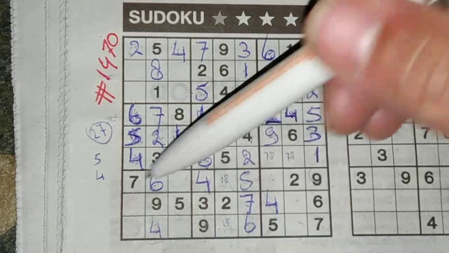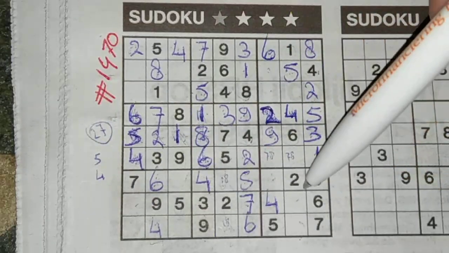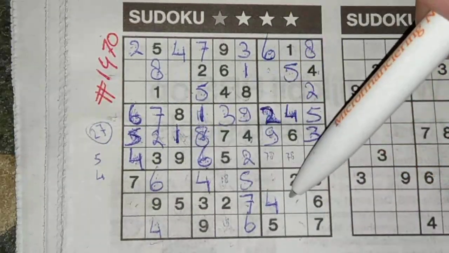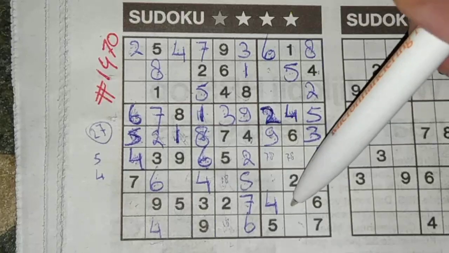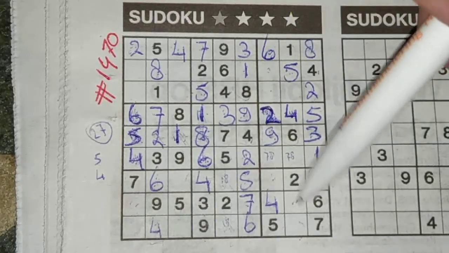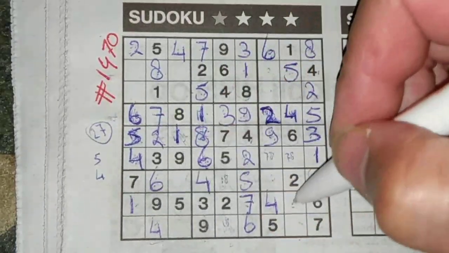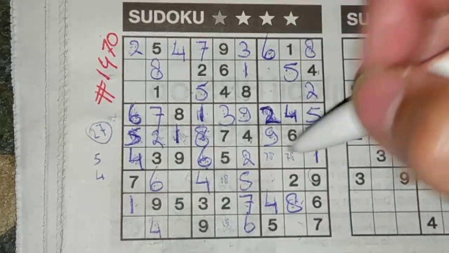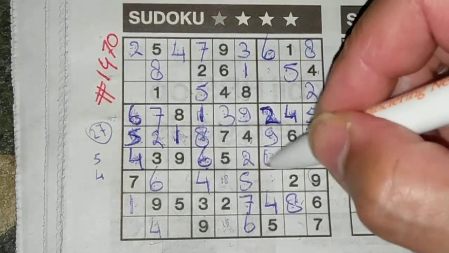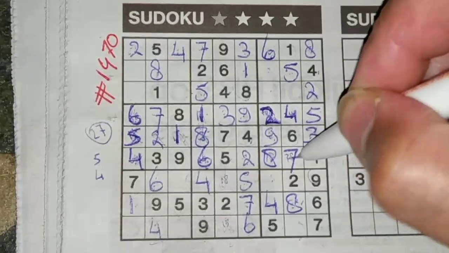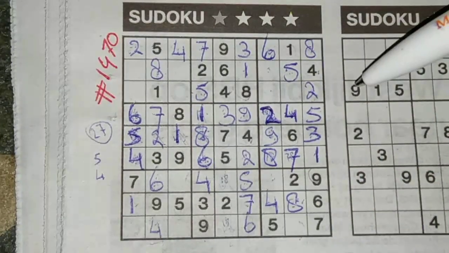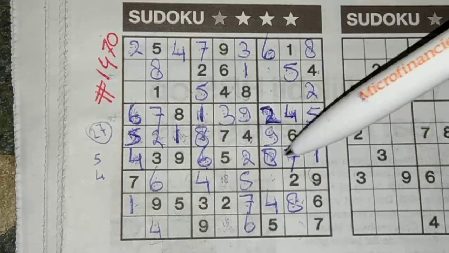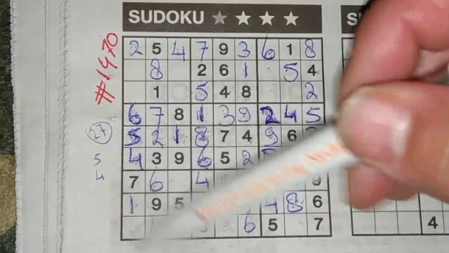How about these 2 numbers in this row for the numbers 1 and 8? We have a 1 here, no 1 there. 1 should be here, and 8 goes there. Now we have an 8 here, so this cannot be an 8 anymore. This should be an 8, and this should be a 7. Then 3 missing numbers in this big square.